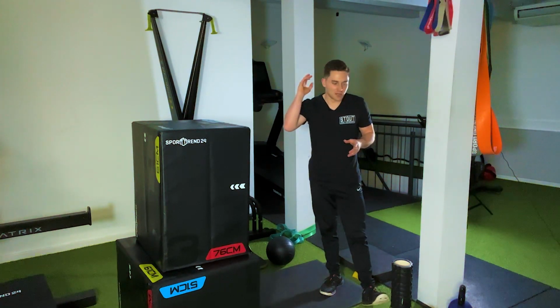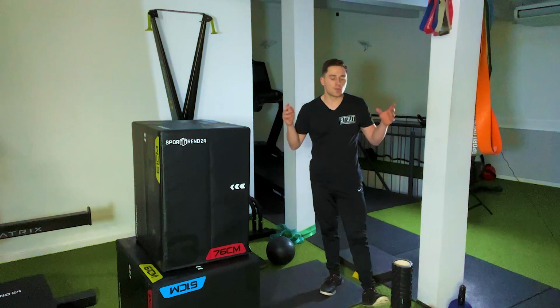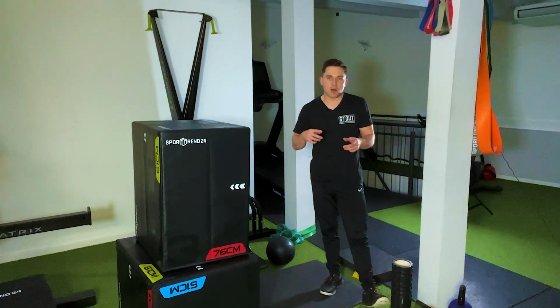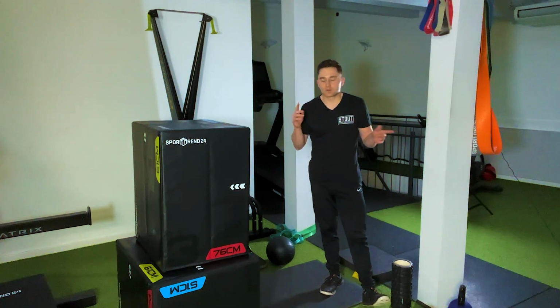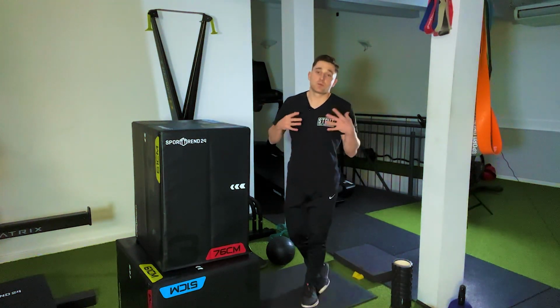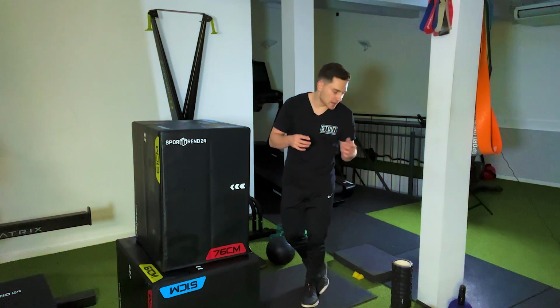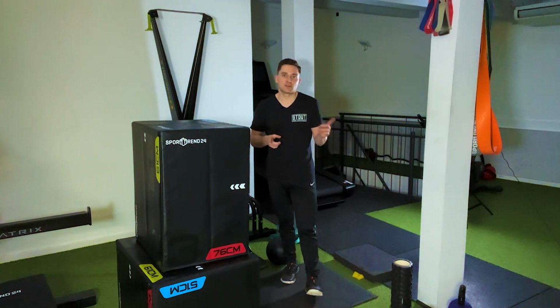Unless you're a bodybuilder, unless you're a power lifter, we might have an hour, we got to get in and out of the gym. We don't want to waste time doing nothing. So what we can do in this time is perform some core work. And in my case, I'm going to perform an anti-extension and flexion exercise.